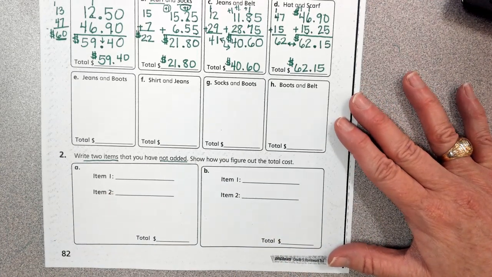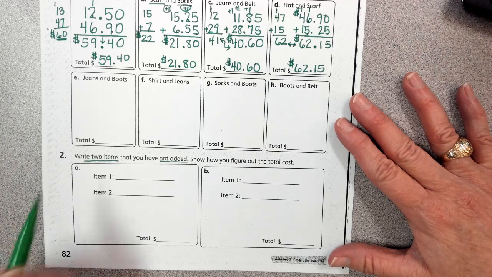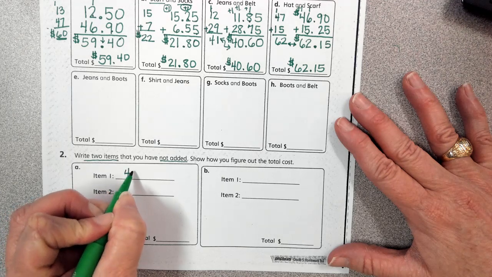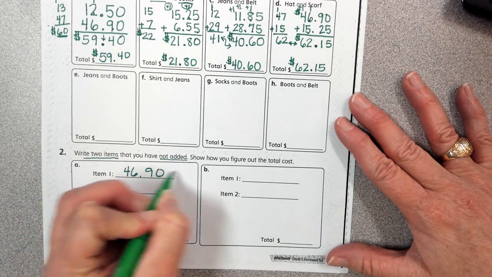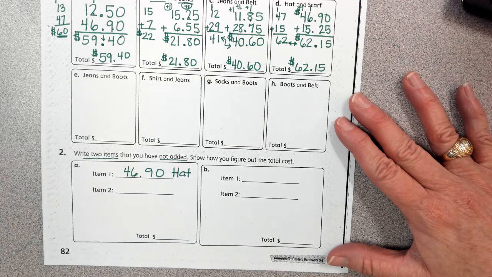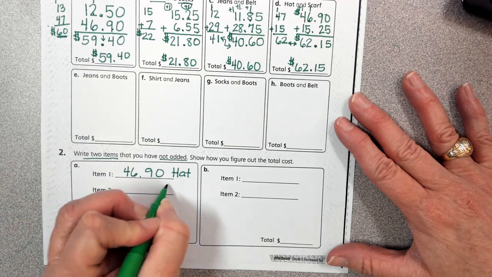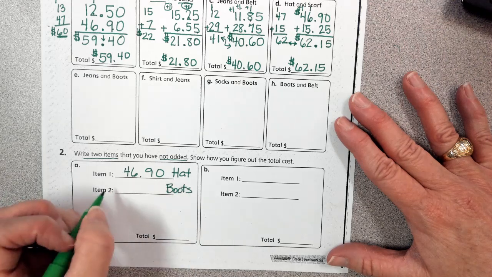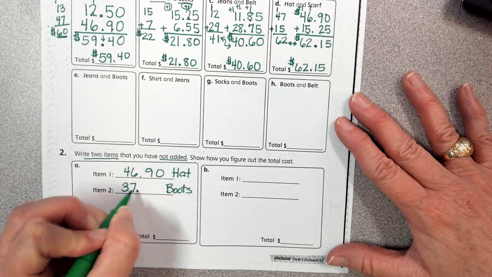So 2 items that maybe you haven't bought would be, for example, a hat, and maybe with the hat you put a pair of boots. It's almost rodeo season, so everybody needs a pair of boots, everybody needs a hat.